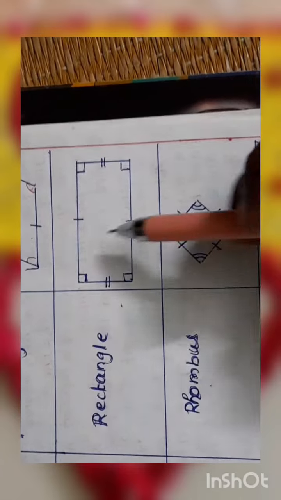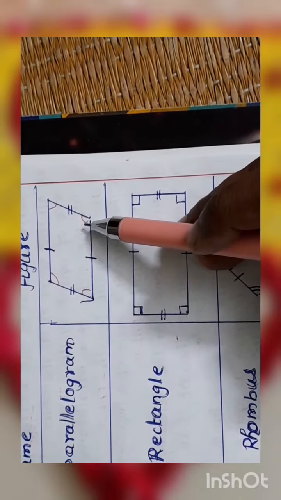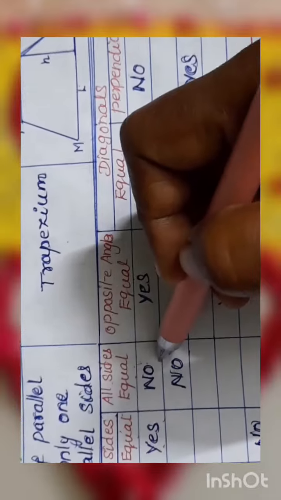Let us check the parallelogram now. In this parallelogram we check whether opposite sides are parallel or not. Yes, the opposite sides are parallel and also equal in length. So we write yes and yes. Then we check whether all sides are equal. Already we said that the opposite sides are equal, but how can we say all the sides are equal? So we write no here in the table.